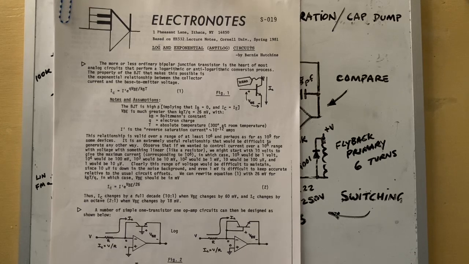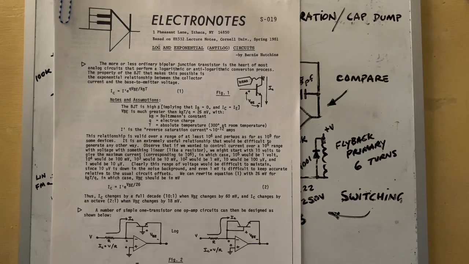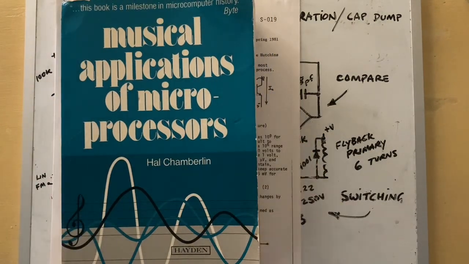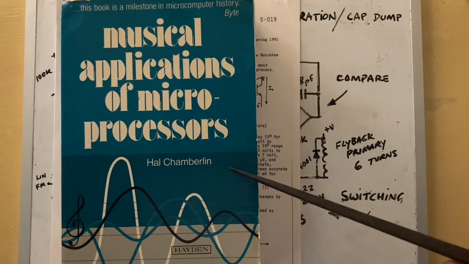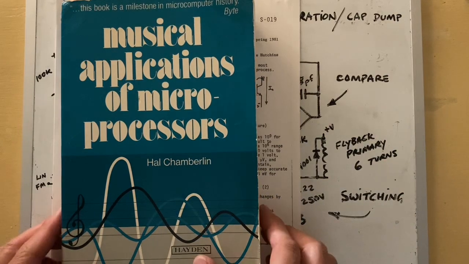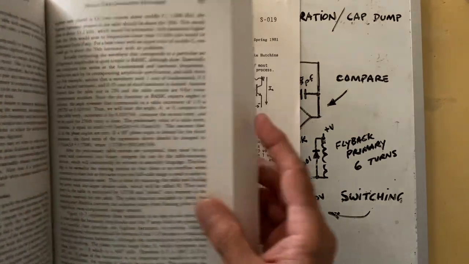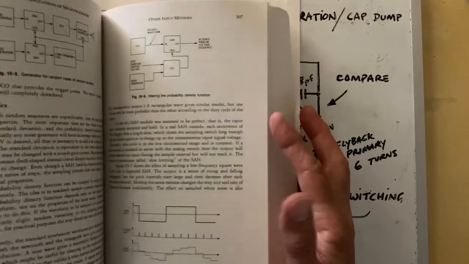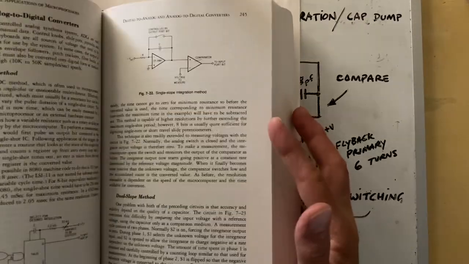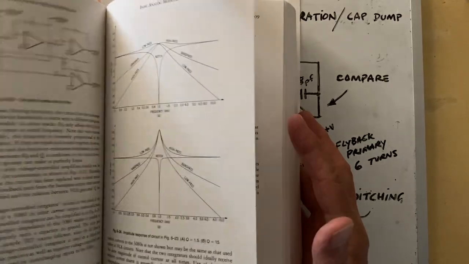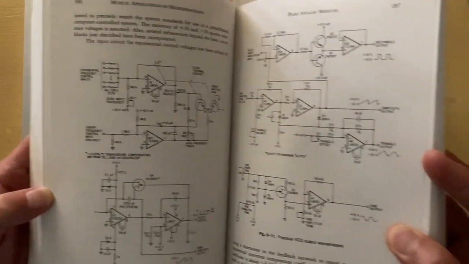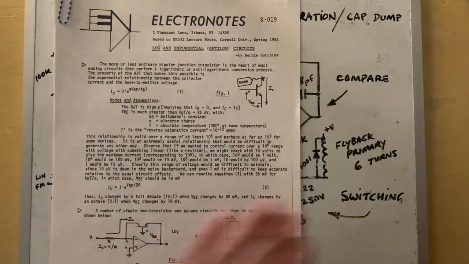Tom Oberheim, another excellent book on modular analog synthesizers, and actually just great in general, is Hal Chamberlin's Musical Applications of Microprocessors. This is a wonderful book. It's very old school, but it covers all sorts of things, and you can get into the early days all the way into computer controlled and digitally generated synthesis. This is all for audio, but is very applicable to what we're doing. And here's a lot of what you're looking at right here.